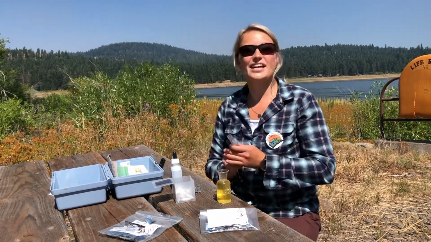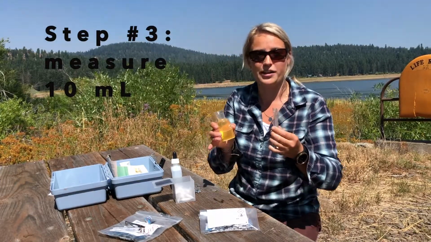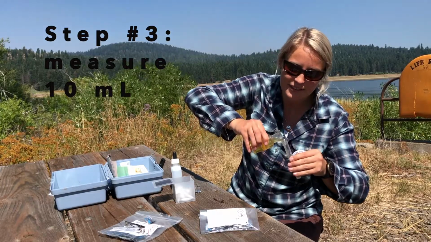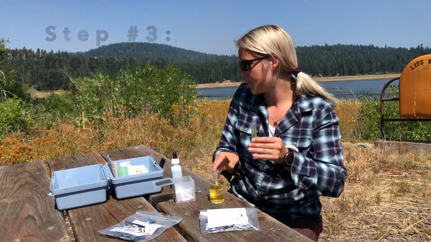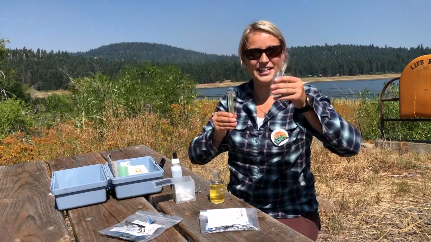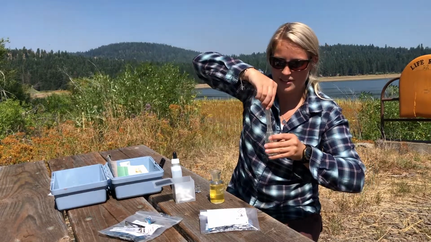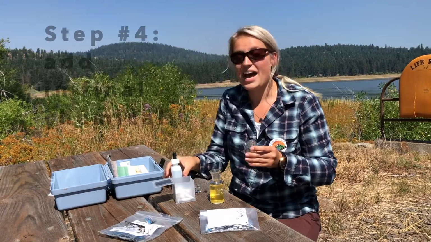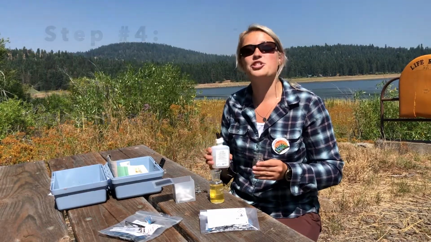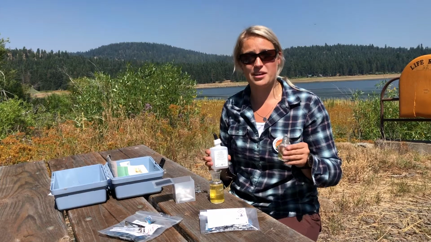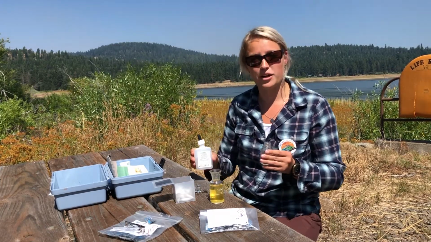So then next I need to get it into a 10 milliliter sample from this larger bottle, and switch it into this other container. And then for our last step, our last chemical, this is going to determine how much dissolved oxygen is in our sample, so the concentration of that, and we're going to measure that in parts per million.